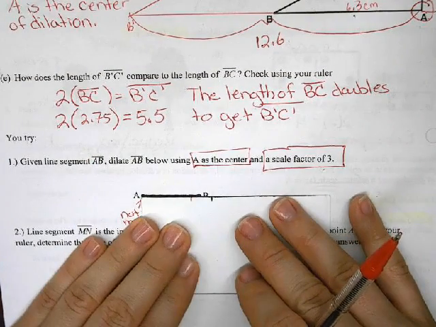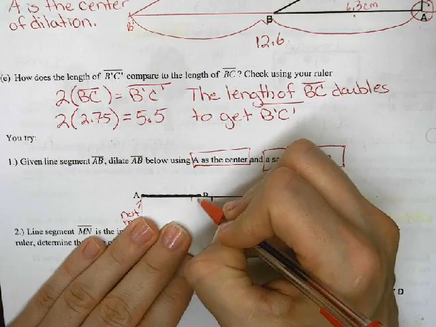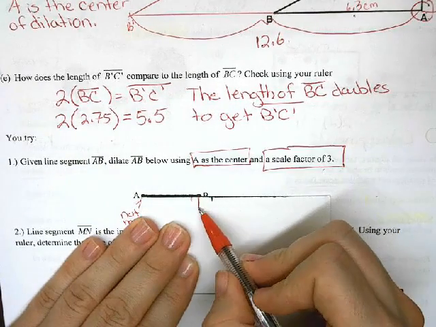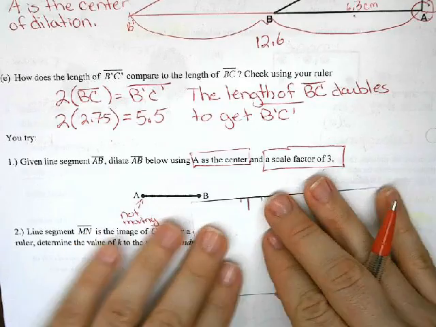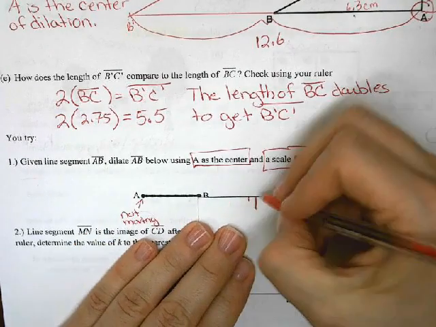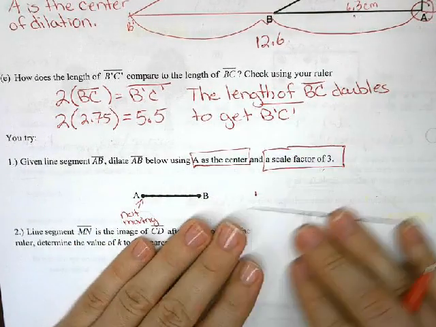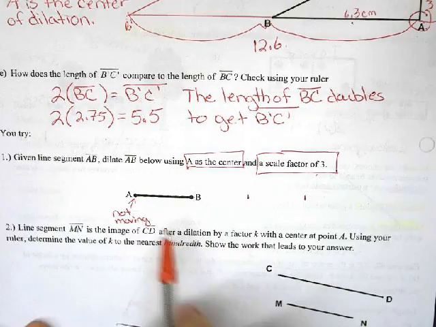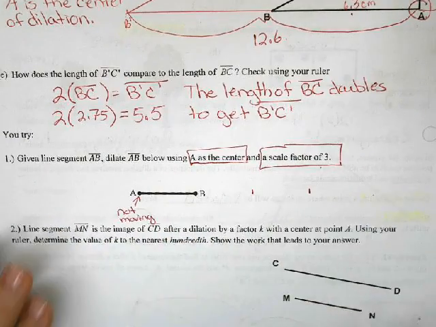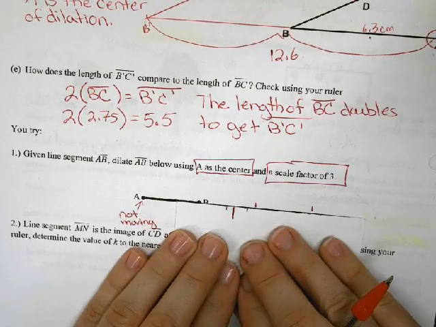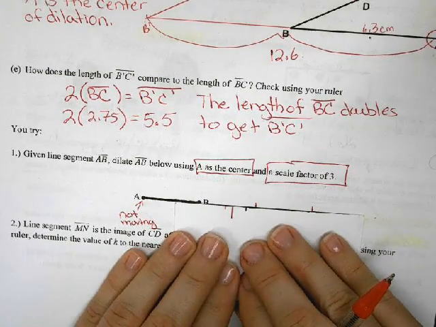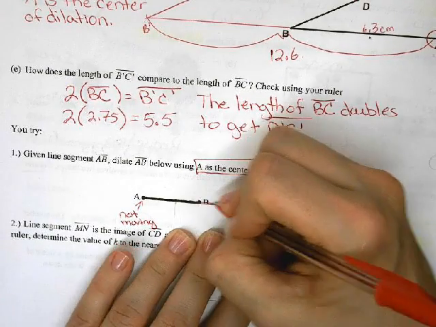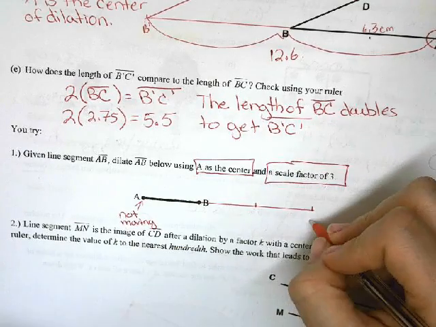Okay, and again, I can use my index card. There's where B is. So I'm going to move this out. And there's 1 more. And then there's 2 more. So that really is 1, 2, 3, a scale factor of 3. So I'm going to connect it. And here is where B prime is.